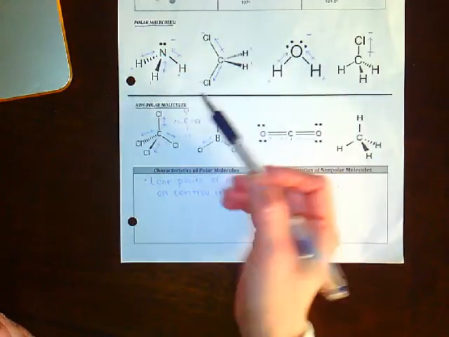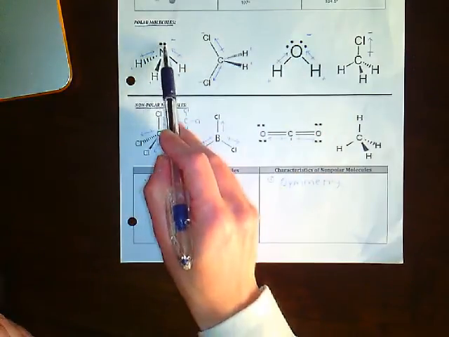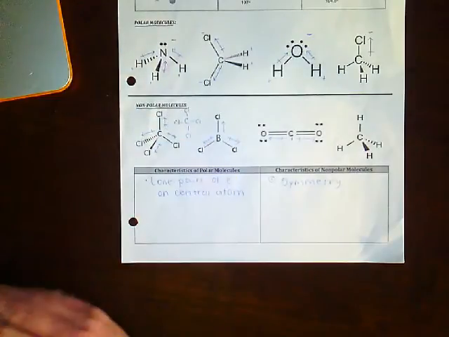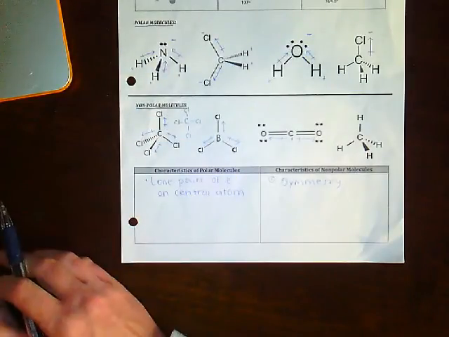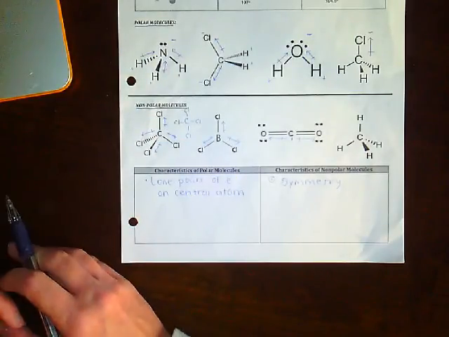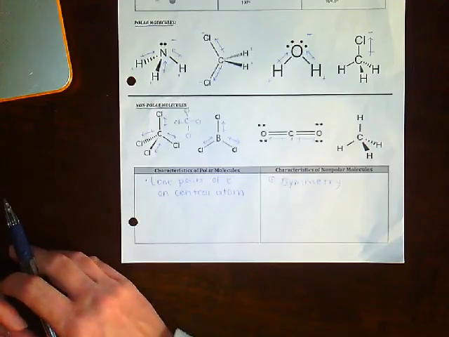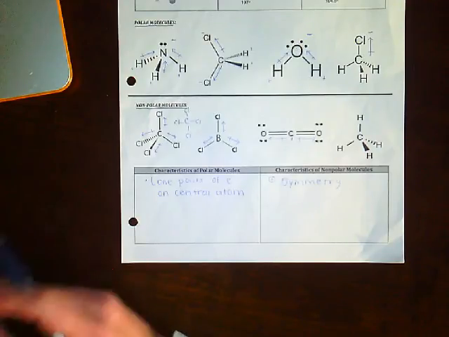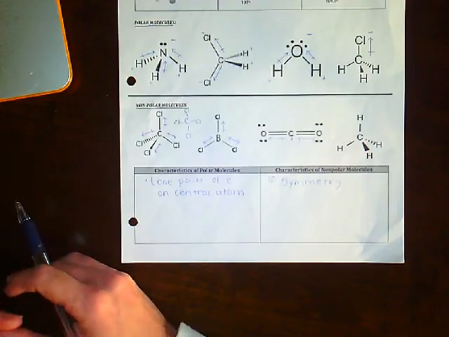Again, here's oxygen, central atom, 2 lone pairs of electrons, it's polar. Nitrogen, central atom, lone pair of electrons, it's polar. And that's why drawing the Lewis structures on these and drawing that molecular shape can a lot of times help you identify if something's polar or nonpolar.